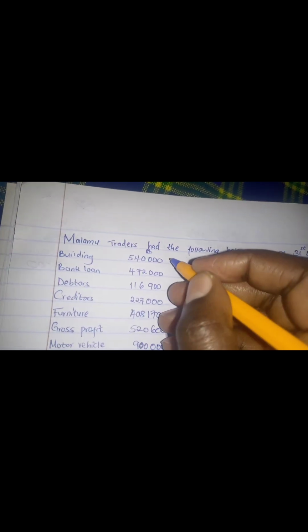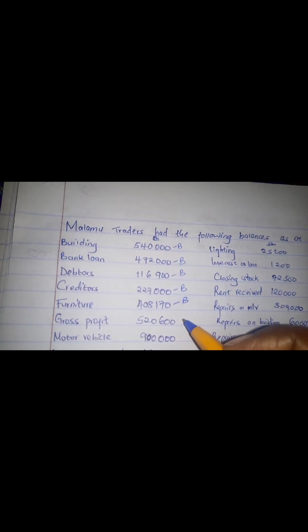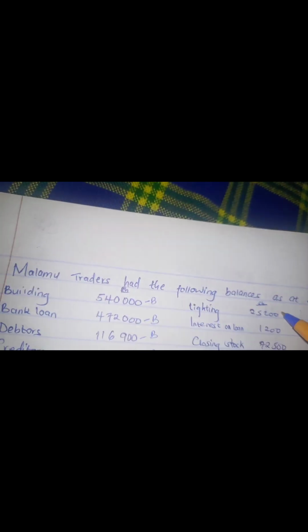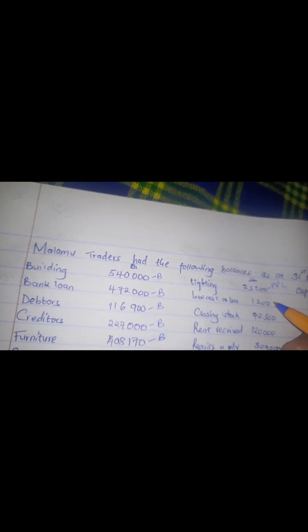Our buildings is an asset, so this will go to the balance sheet. A loan will go to the balance sheet, debtors to the balance sheet, creditors to the balance sheet, furniture balance sheet. Gross profit goes where? To the profit and loss. Motor vehicle, balance sheet. Discount allowed, this is an item on the profit and loss. Lighting, profit and loss. Interest on loan, P&L.